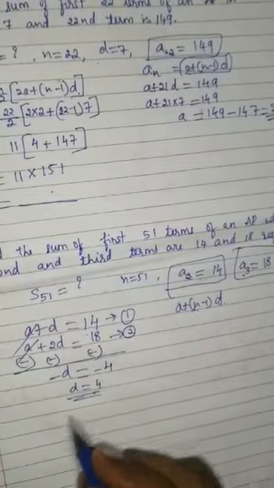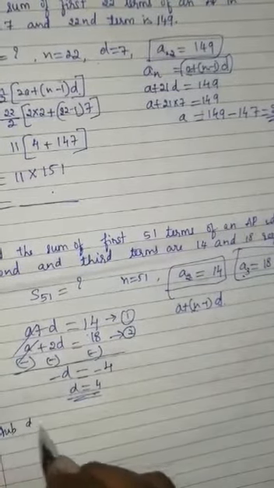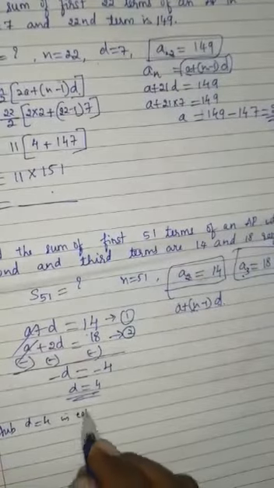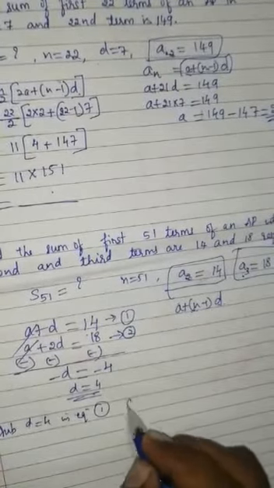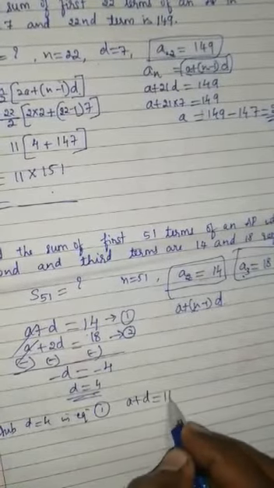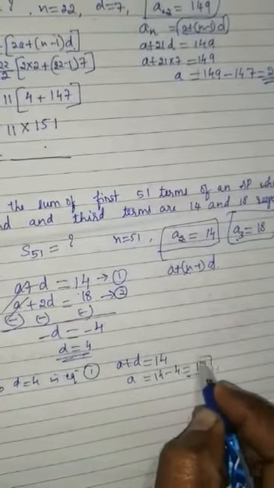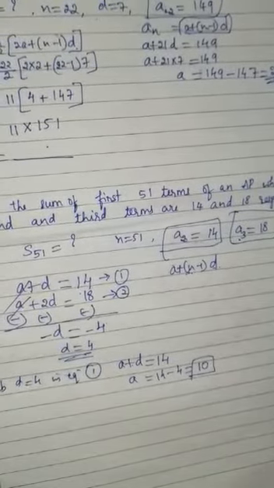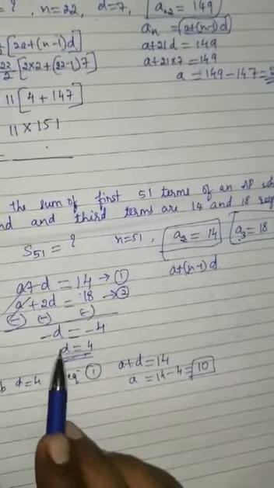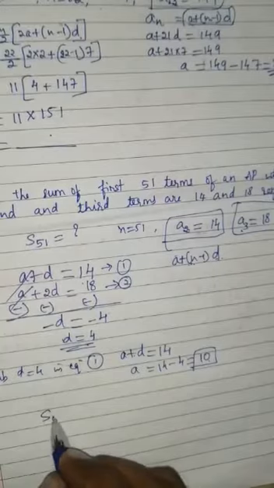Substitute D is equal to 4 in equation 1. Equation 1 is A plus D is equal to 14. So D is nothing but 4. A is equal to 14 minus 4, that is 10. A is equal to 10. We got the D value, A value, and we know N. Find out the S51.